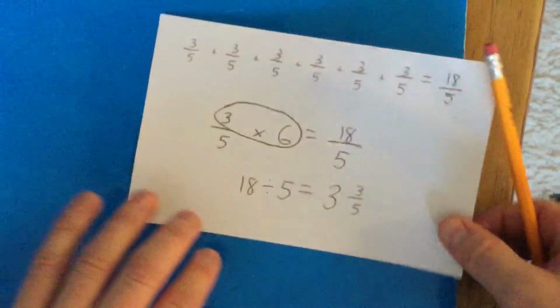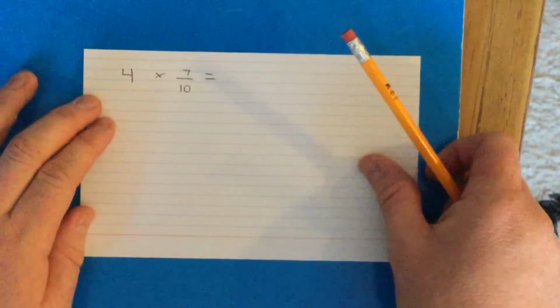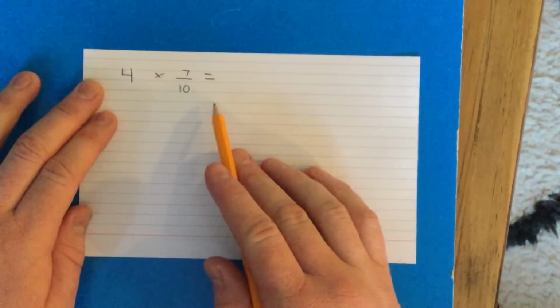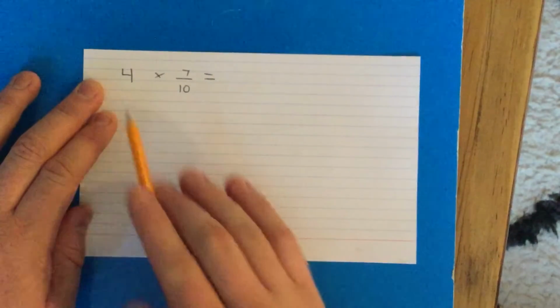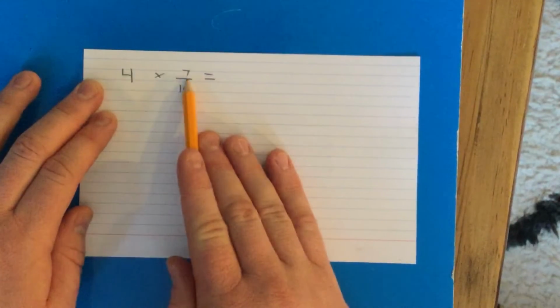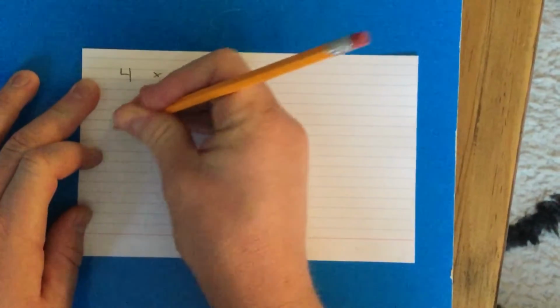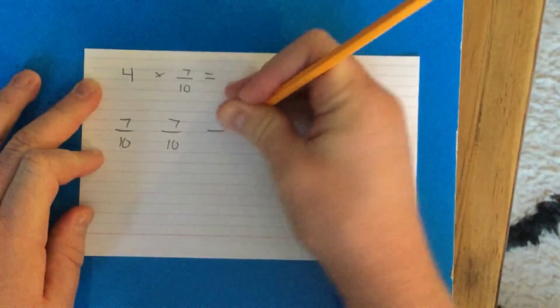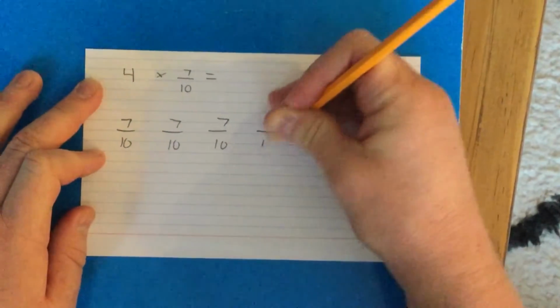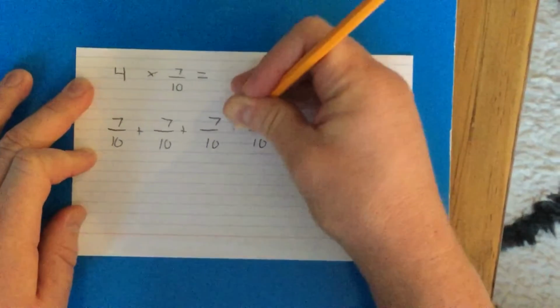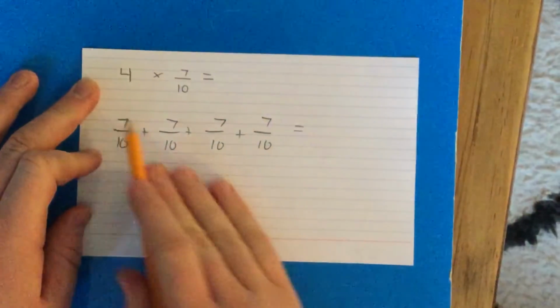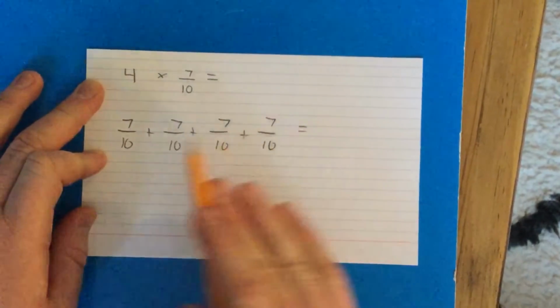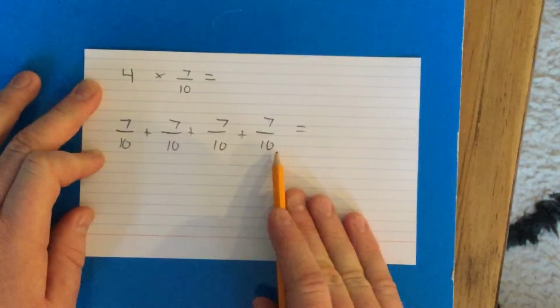So let me go ahead and flip this over, and now let's go the reverse process. Now we have a problem that is 4 times 7 tenths. What we need to remember is that this problem means that we are adding 7 tenths 4 times. So if I were to write that out down here, 7 tenths, 7 tenths, 7 tenths, and 7 tenths, again, we'd be adding the 7 4 times, but we would be leaving the 10 as our denominator.